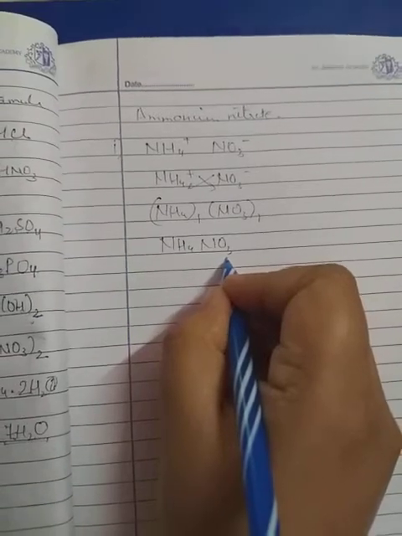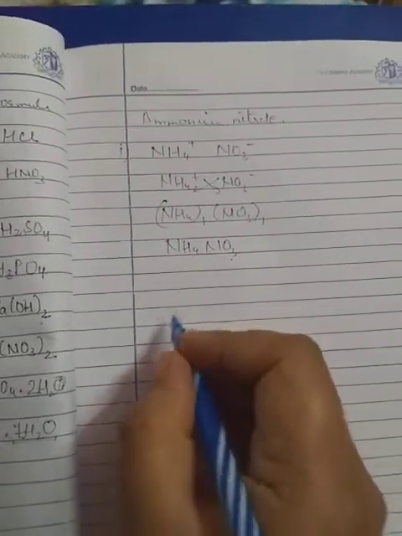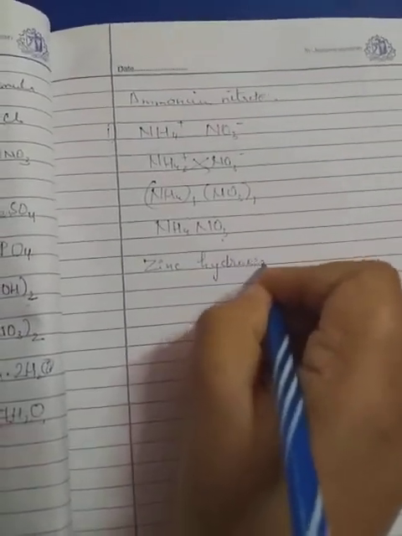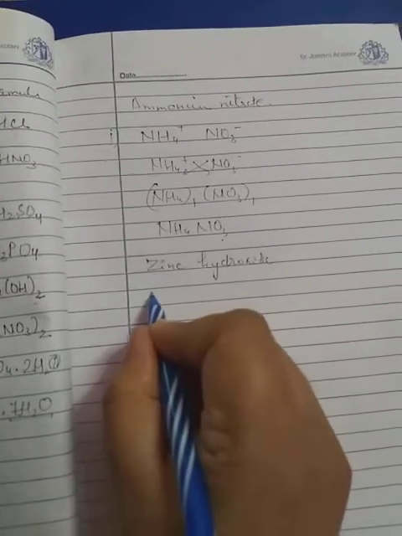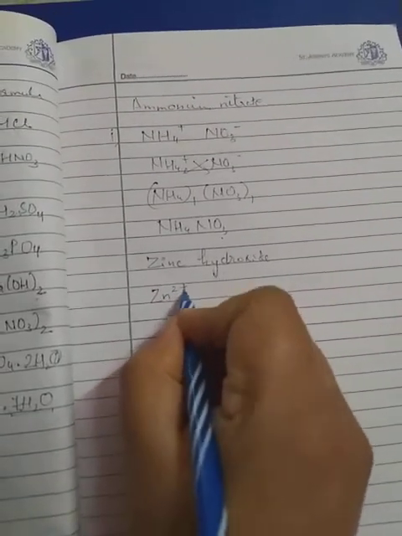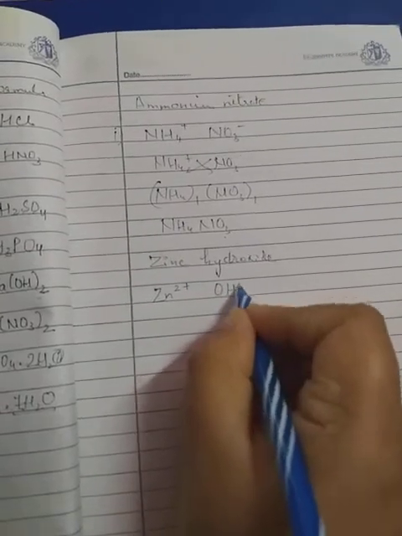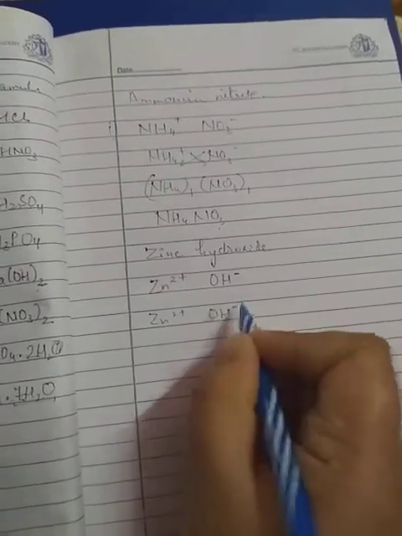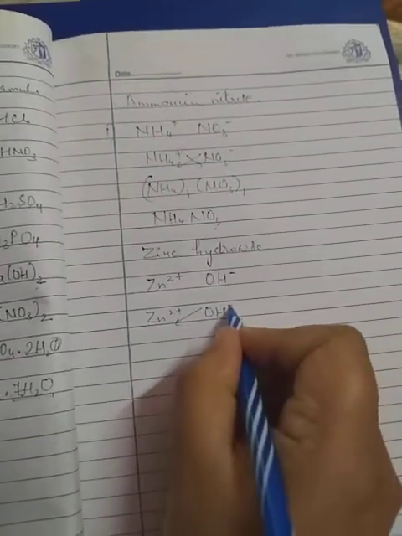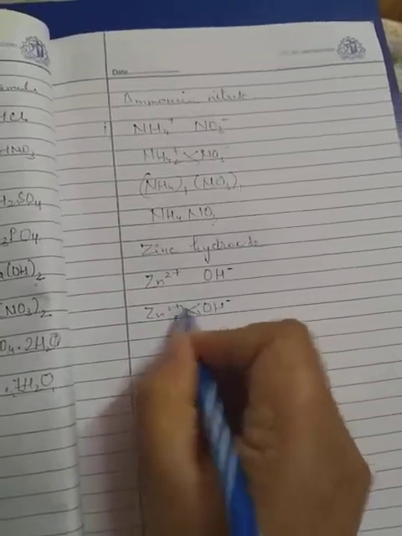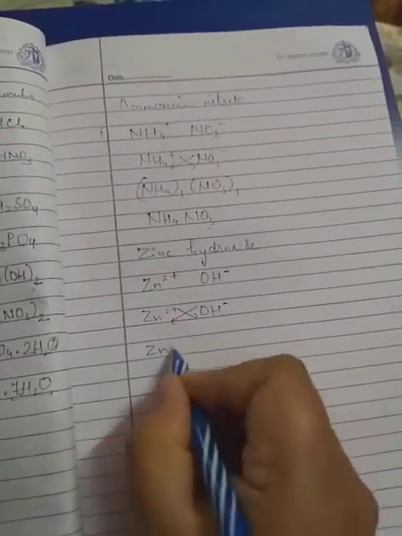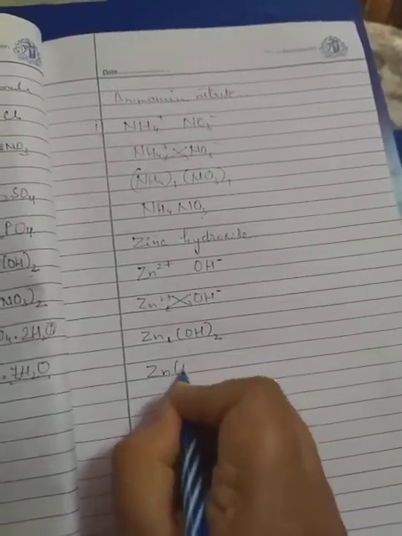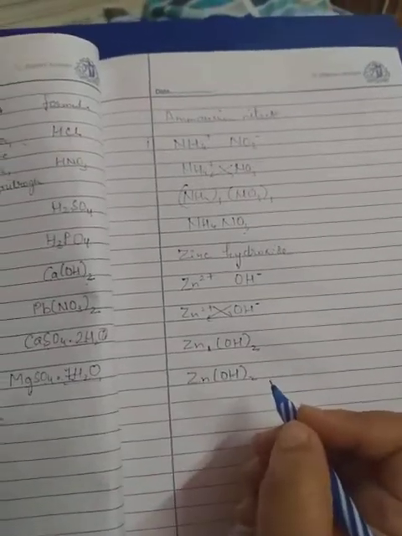Let's take one more example, zinc hydroxide. The first step is writing the symbols. It is Zn2+. Hydroxide is OH-. Then in the next step we'll do crisscross. The 1 from the minus 1 will come here and the 2 from the plus 2 will come here. The initial formula will be Zn1(OH)2 and the final formula will be Zn(OH)2.